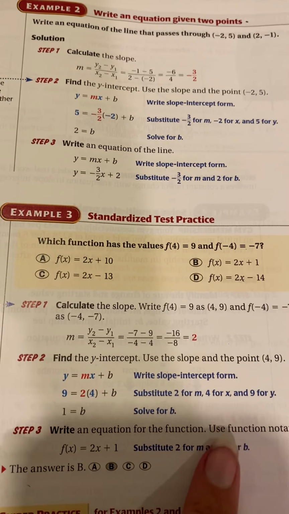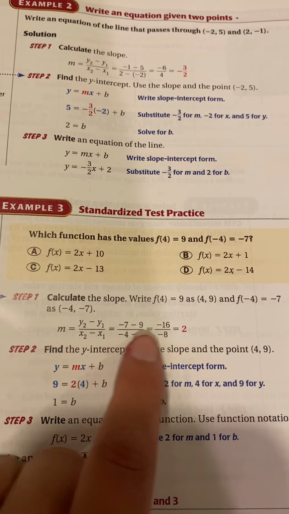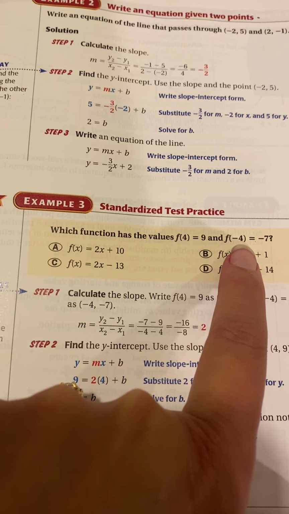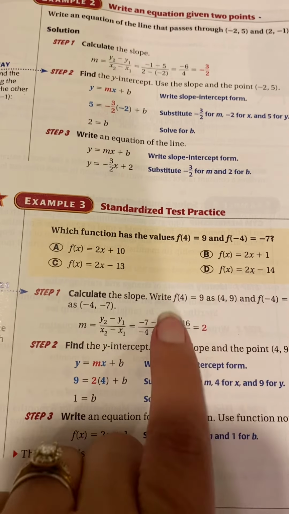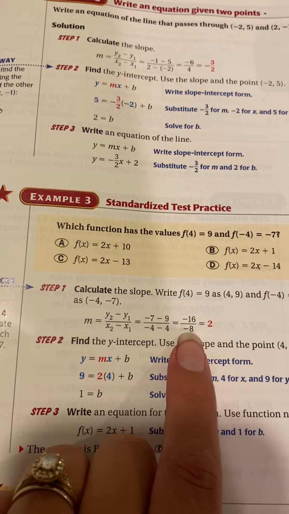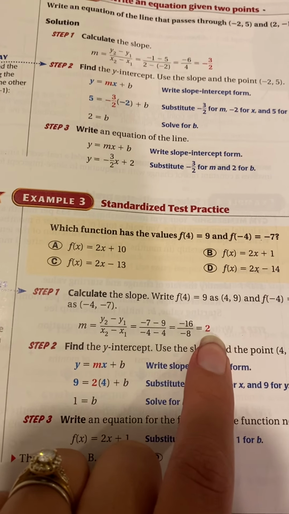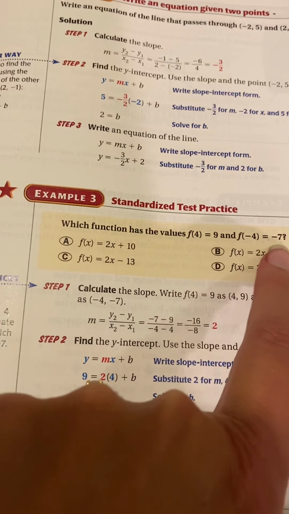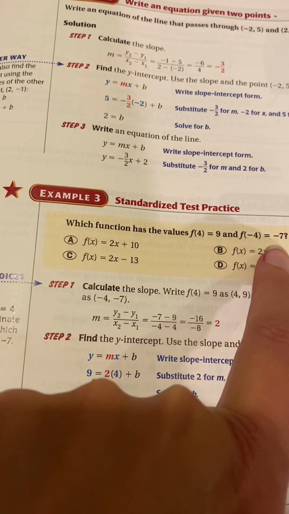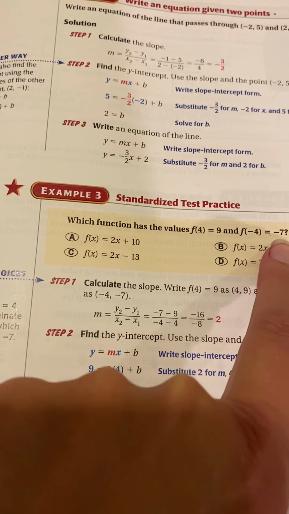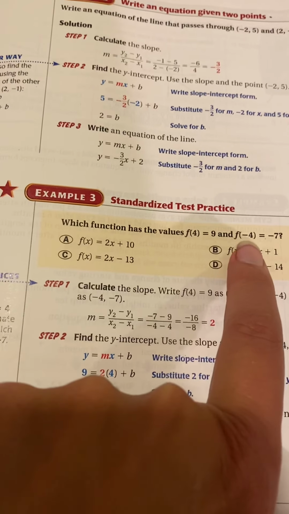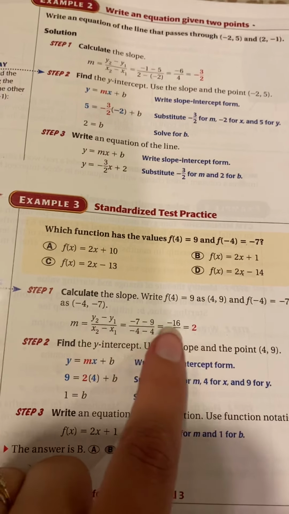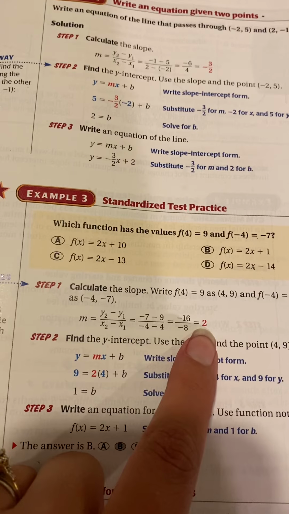So the way that they did it is they did the slope first, and they did -7 minus 9 over -4 minus 4, which is -16 over -8, which equals 2. So I know my slope is 2. Because I don't like working with negatives, I would have done 9 minus a -7, which is 9 plus 7, and 4 minus a -4, 4 plus 4. But it doesn't matter, you get the same answer. Your slope is 2 on this equation.